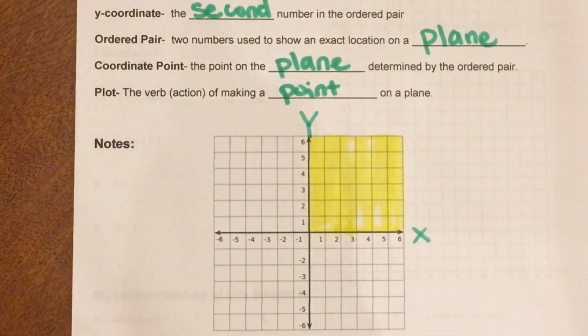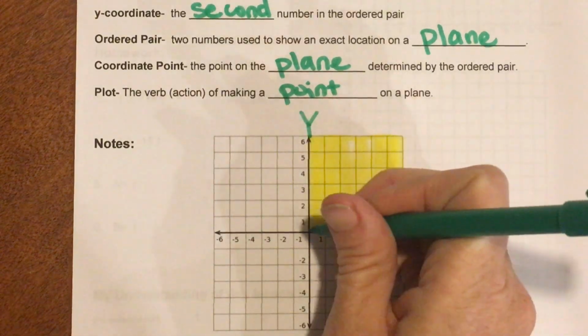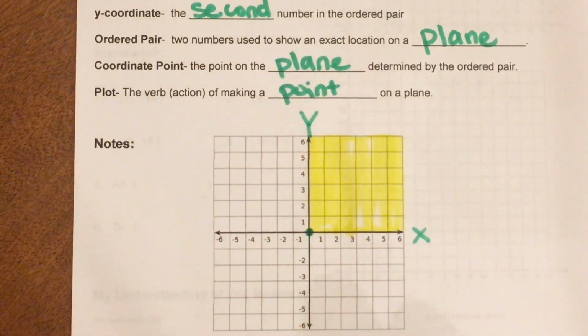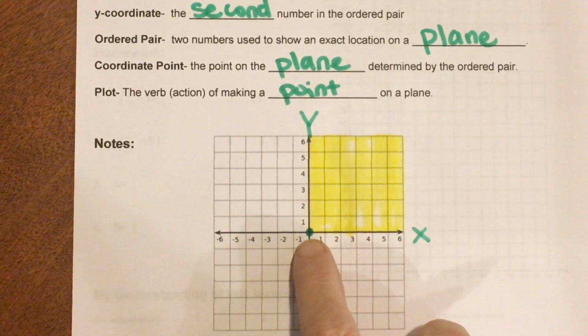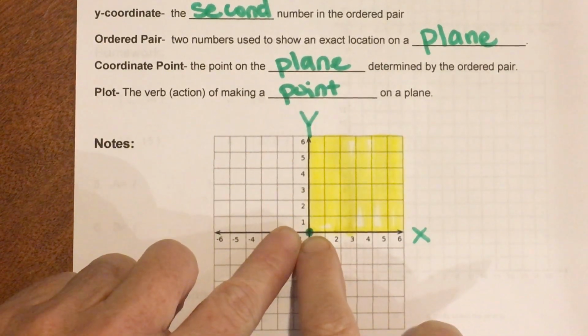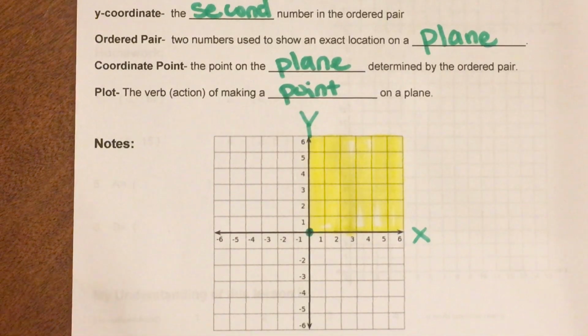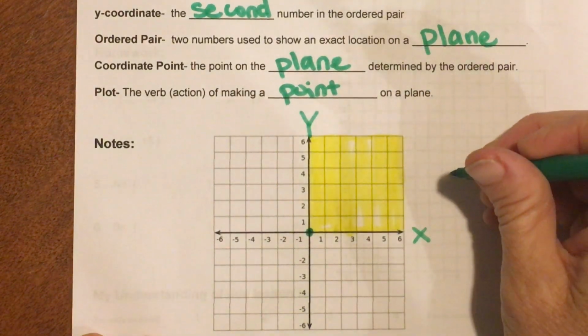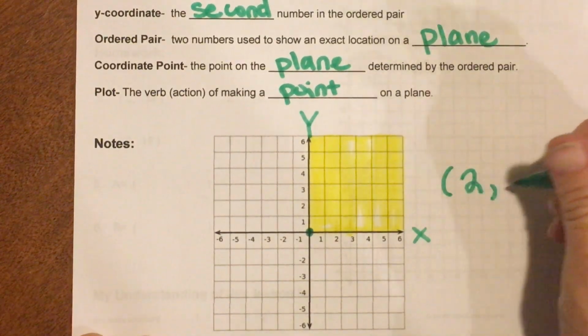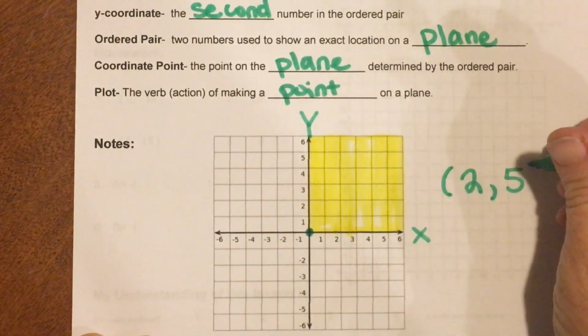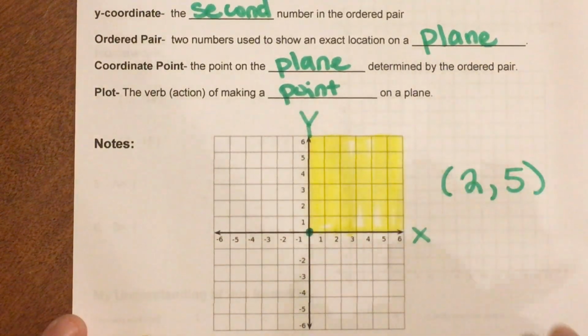Okay, the origin is where it all starts, which is right here, and it's 0, 0. They don't put a 0 because we just assume that we know that has to be a 0 and a 0. Our ordered pairs look like parentheses, a number, a comma, another number, and parentheses. This is our ordered pair.